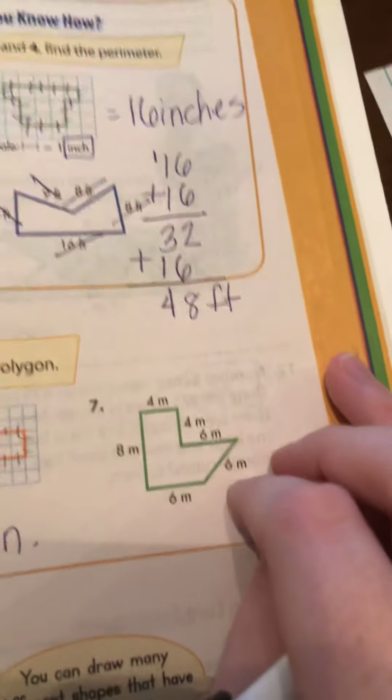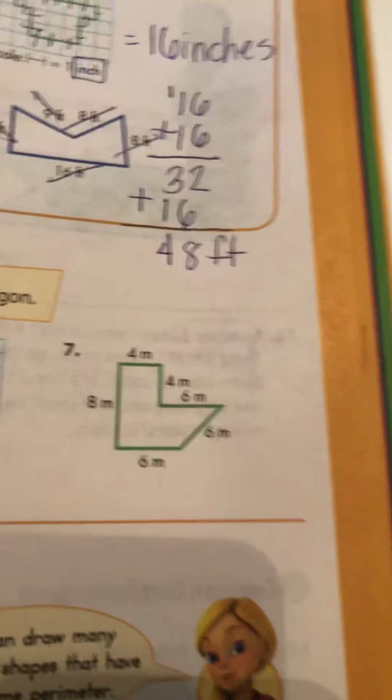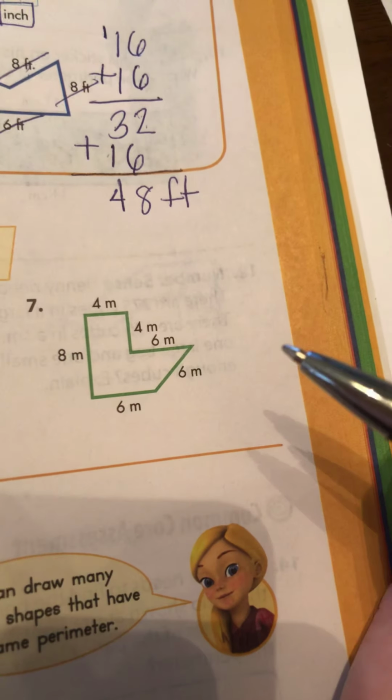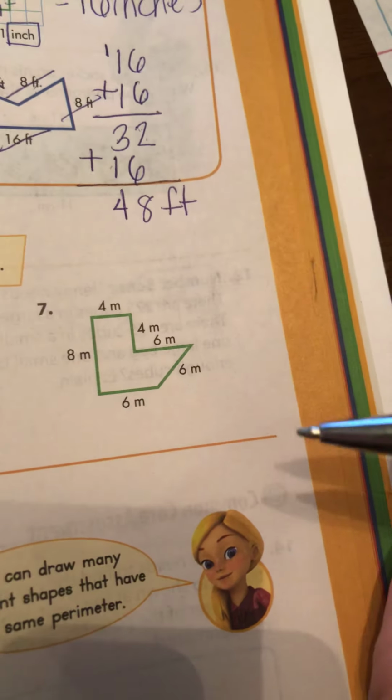Number 7. Oh no, more numbers. But these are easy because you just cross them out as you add them. Now, always look for doubles and tens.